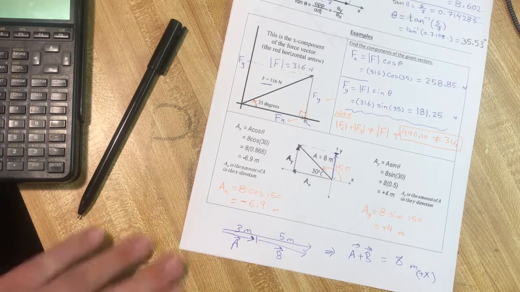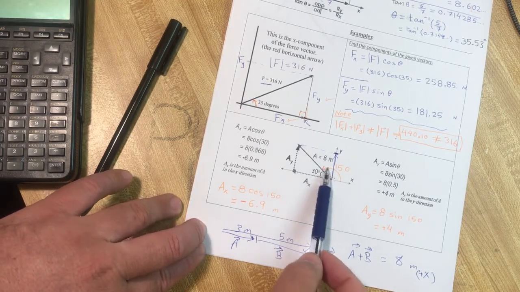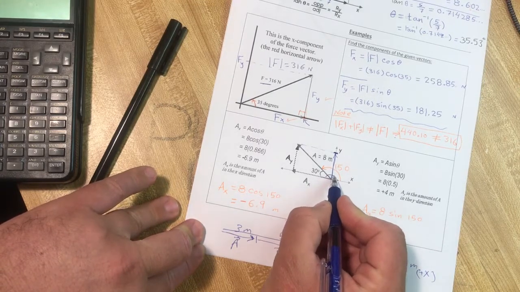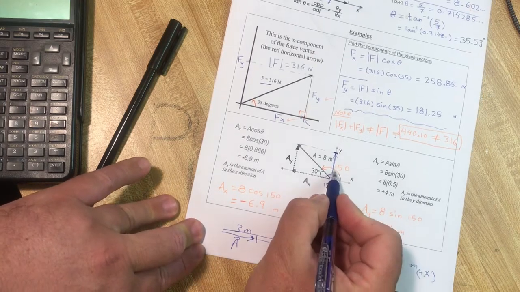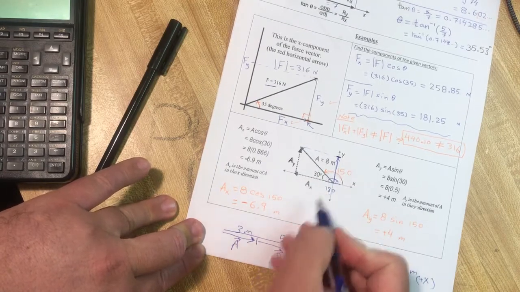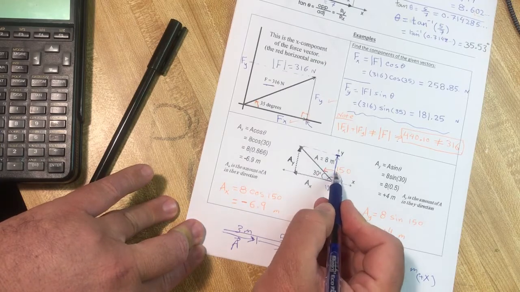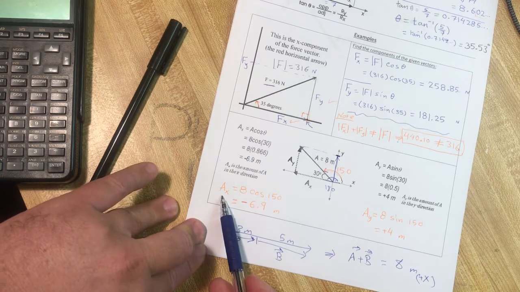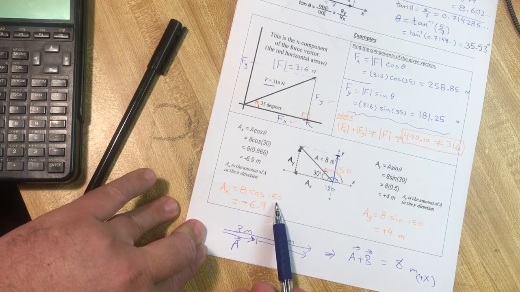What if we need to use the angle from the positive x-axis? We know that the total angle is 180, so the rest angle is 150. Plus 30, it is 180. What if I need you to use 150? It's easy. Ax is equal to 8 cosine 150.